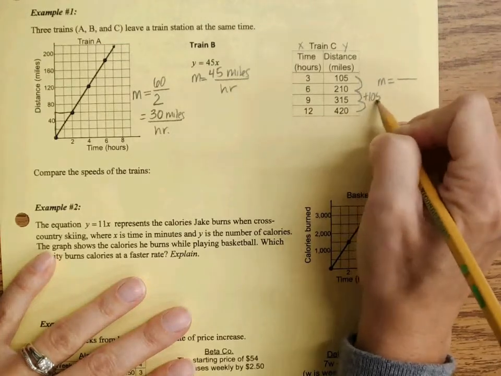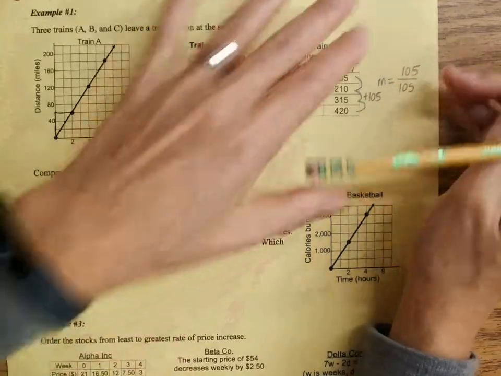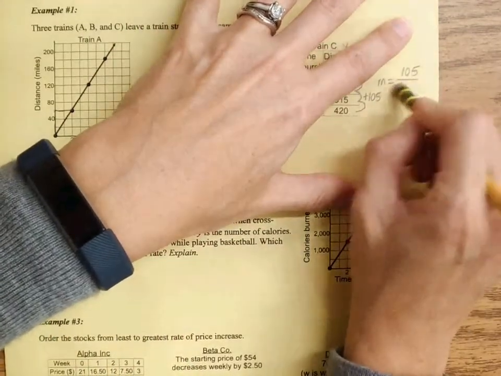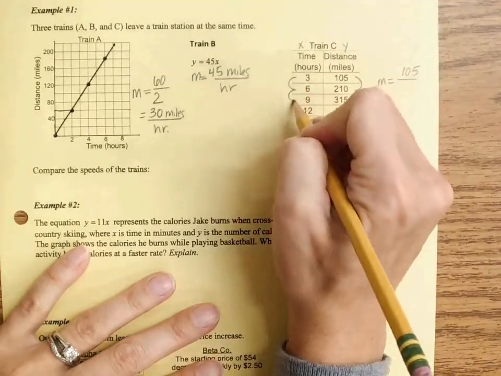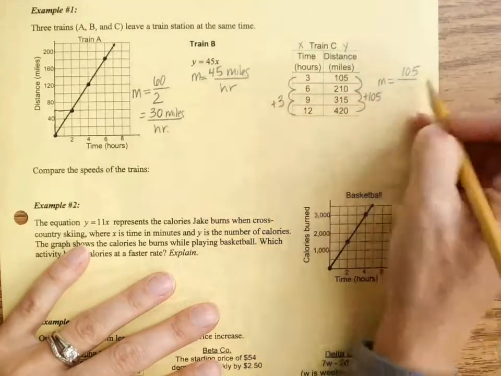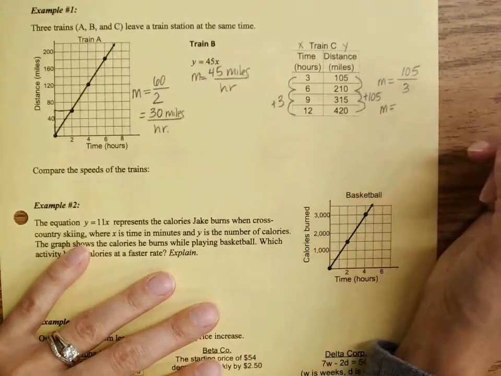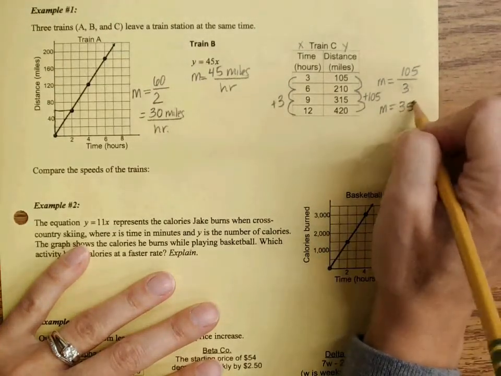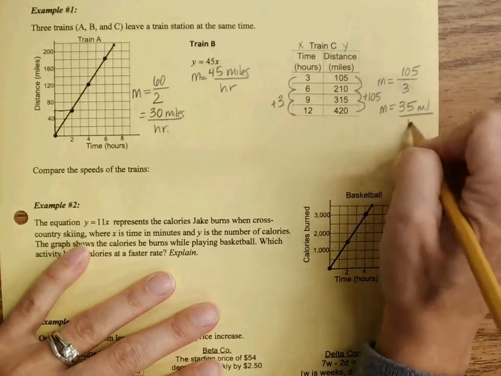So each one of these increased by 105. Oops, that's my numerator. And they also increase by 3 hours each. When I simplify that, 105 divided by 3 is 35, again, miles per hour.